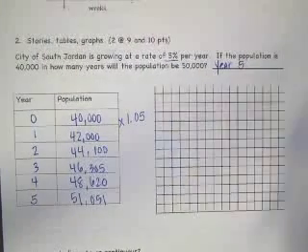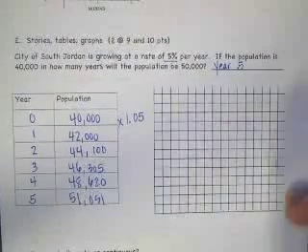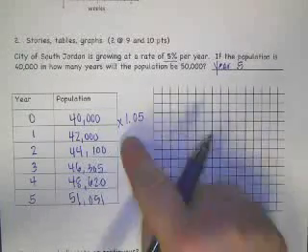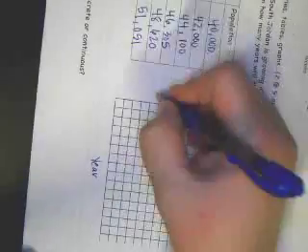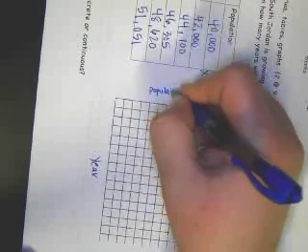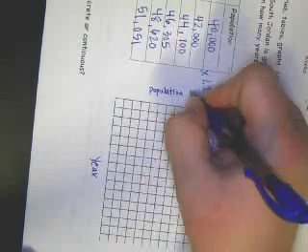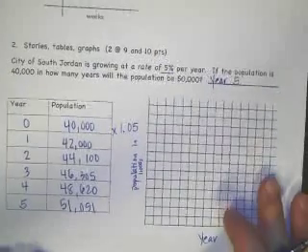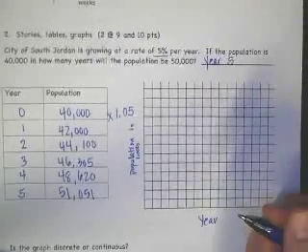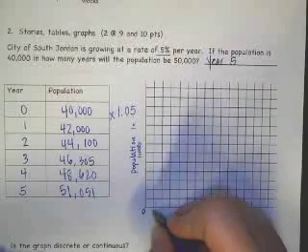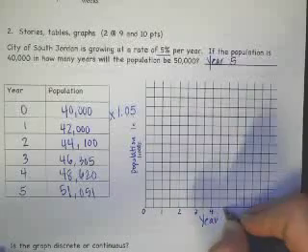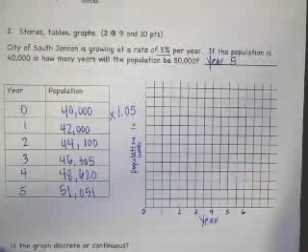Now, because this doesn't have any labels on our graph, we're going to want to make sure that we label it. So the x-axis was our year. Our y-axis is going to be population. And I'm going to say in thousands. Okay, that'll just help me a little bit. Okay, and then we've got to get to 6 years so we can skip count. So let's skip count here. So 1, 2, 3, 4, 5, 6.